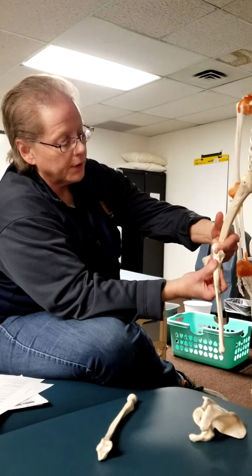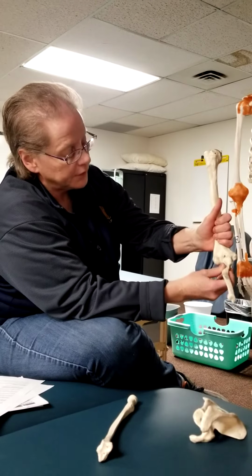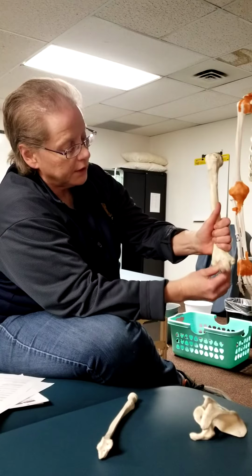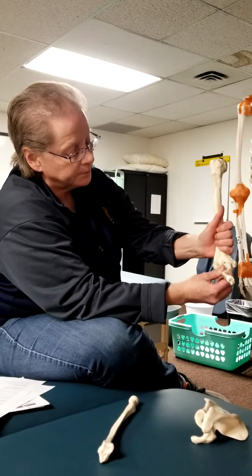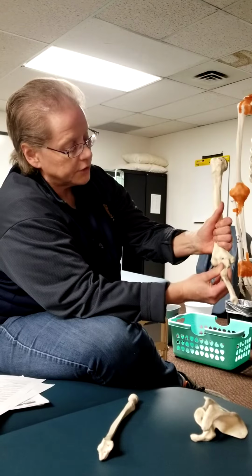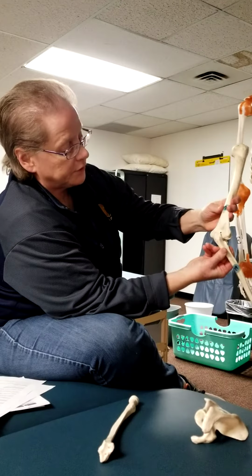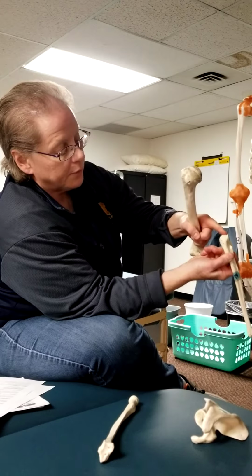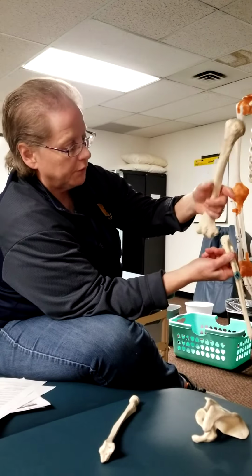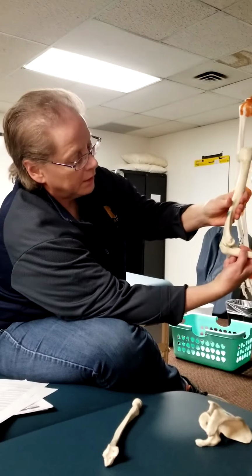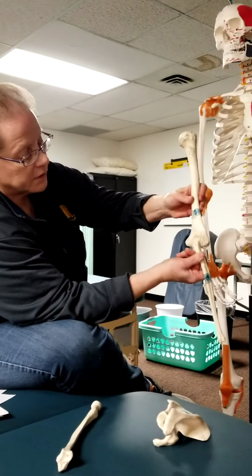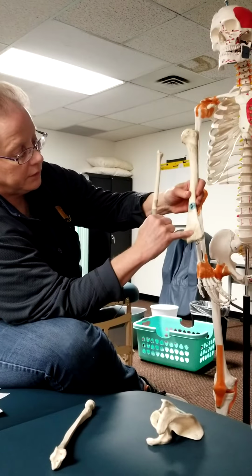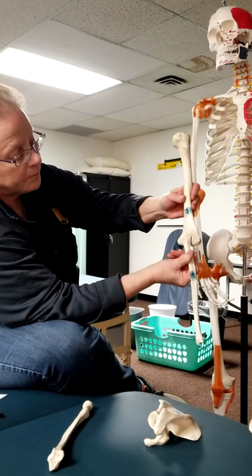So this part right here of the ulna fits nice and neat right in here in the trochlea, and forms a nice joint right there. So then when you actually have your arm completely extended, the olecranon process, which everyone refers to as your elbow or the funny bone, when it's extended, it actually slides nicely, neatly up into the olecranon fossa there.